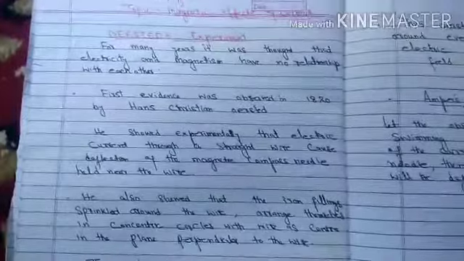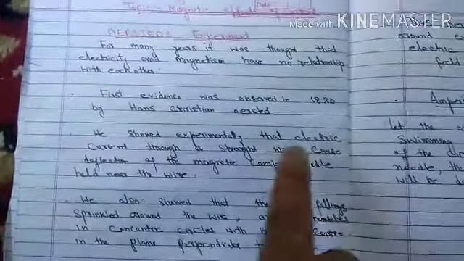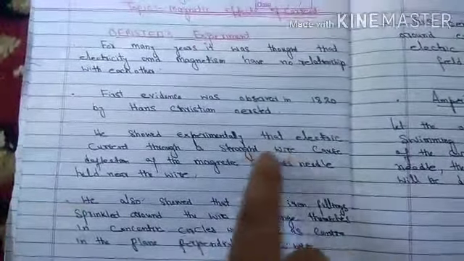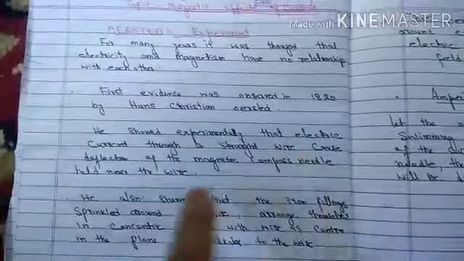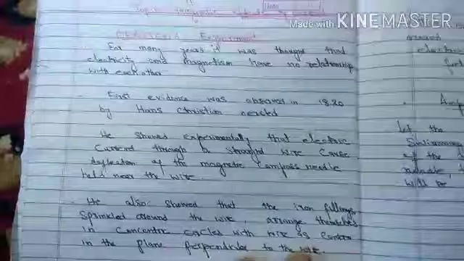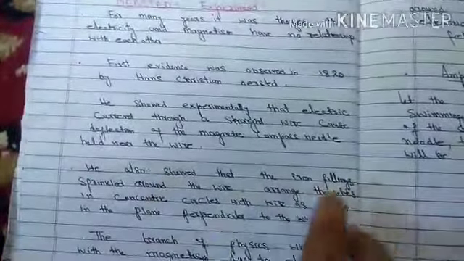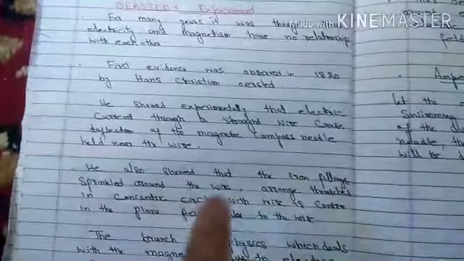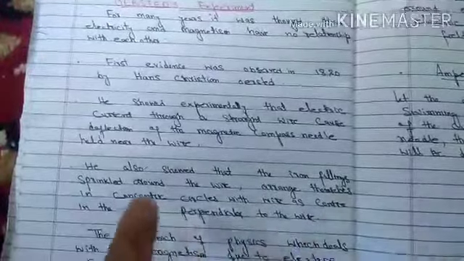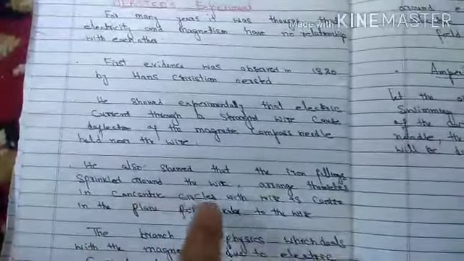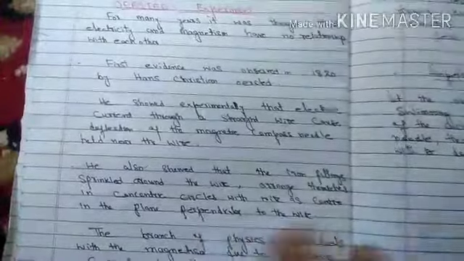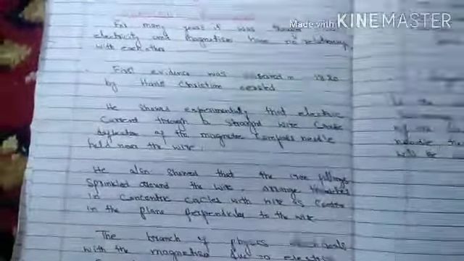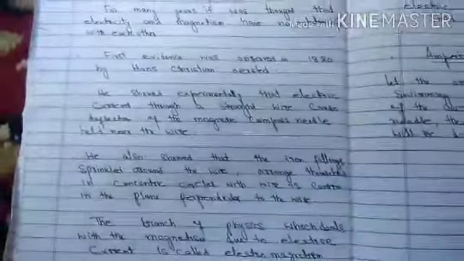Oersted saw experimentally that electric current through a straight wire causes deflection of a magnetic compass needle held near the wire. He also showed that the iron filings sprinkled around the wire arrange themselves in concentric circles with the wire as center in the plane perpendicular to the wire. So he showed these two experiments.